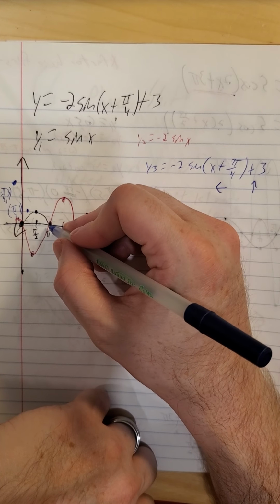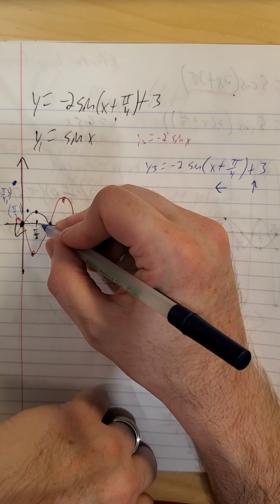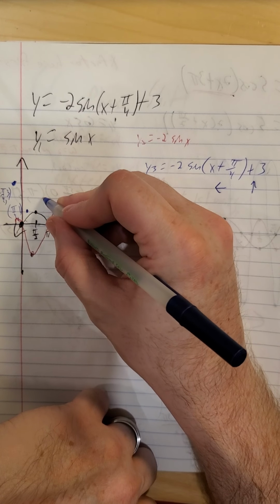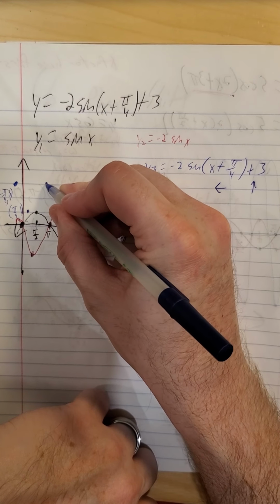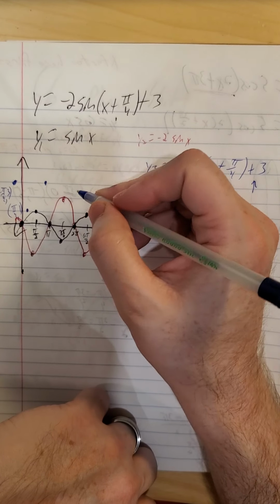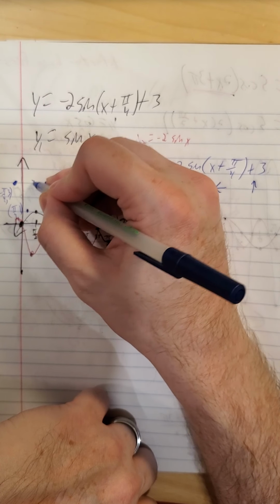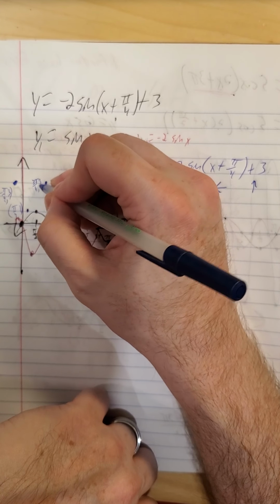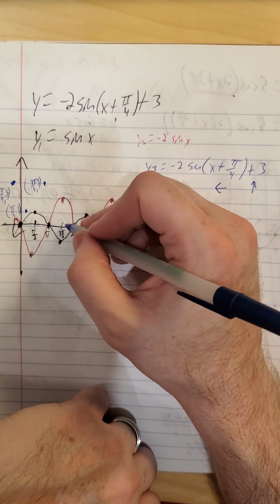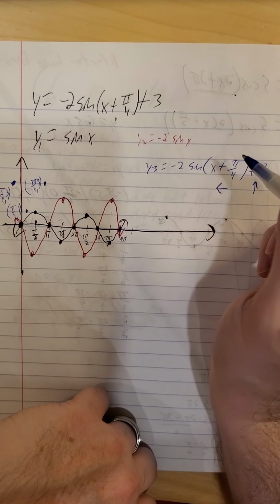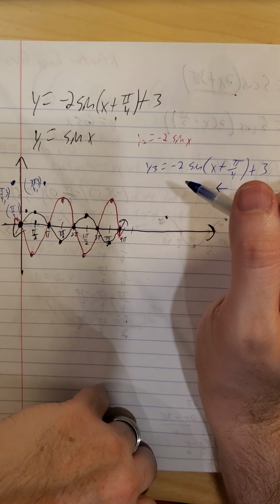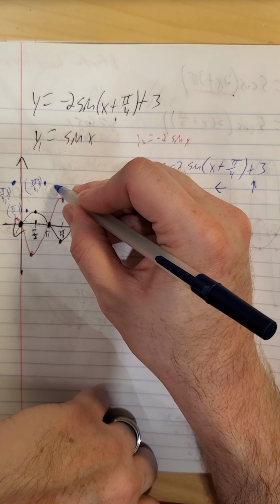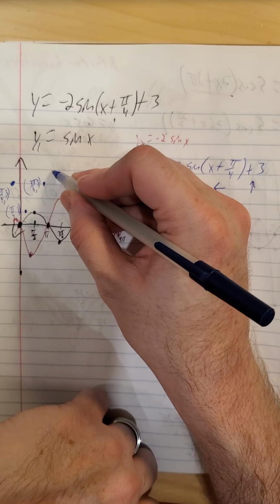This guy was at pi, so 3 pi over 4 when we move them left, and then up 1, 2, 3. Uh, 3 pi over 2, 6 pi over 4, move left 1 pi over 4 is 5 pi over 4, and up 1, 2, 3.